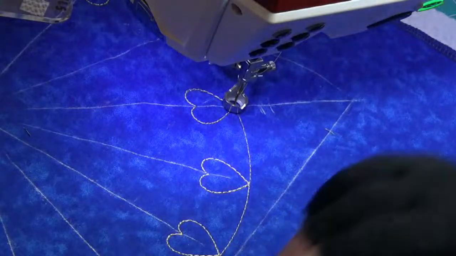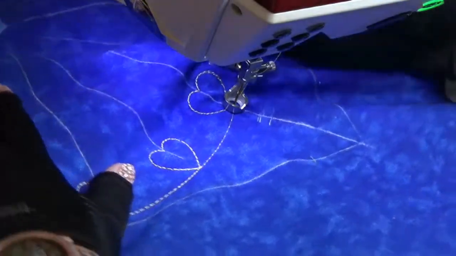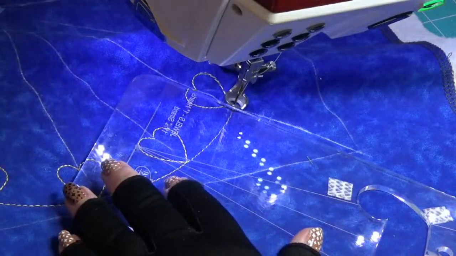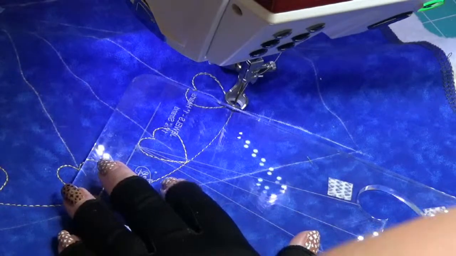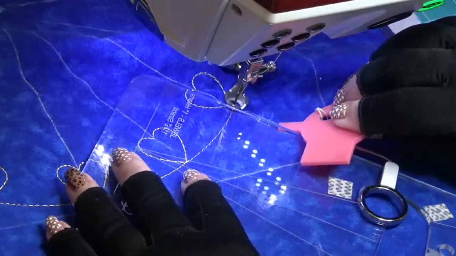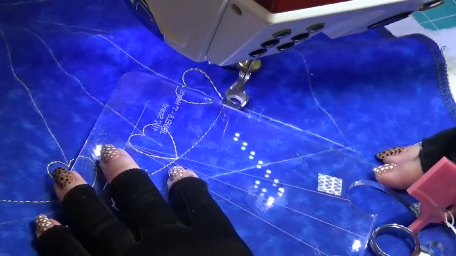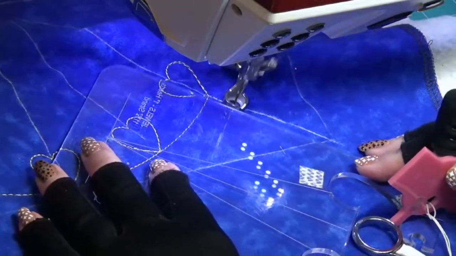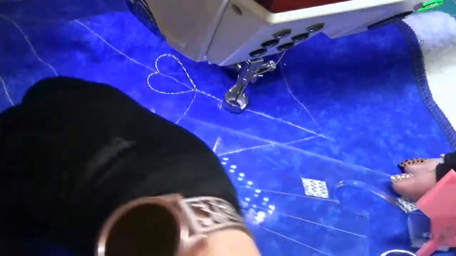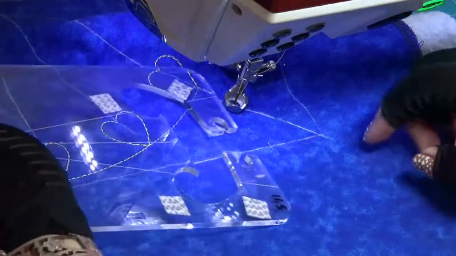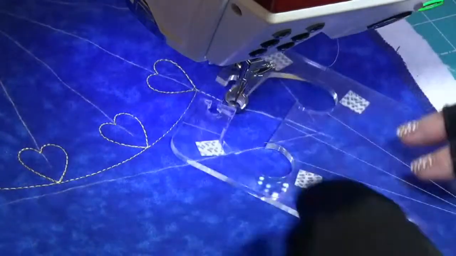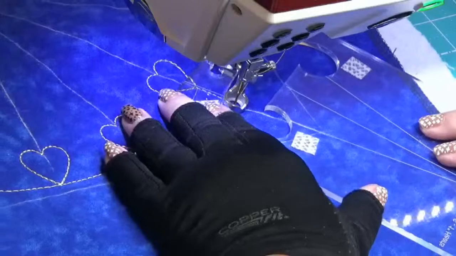So one was too much, the other's just right. There we go. This way. Line that up, line that up.